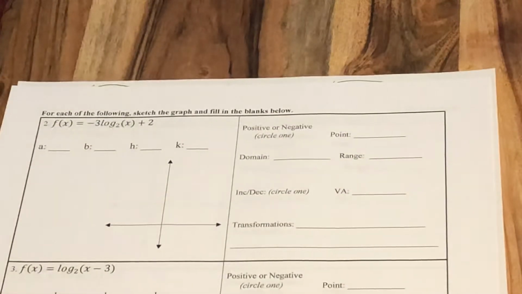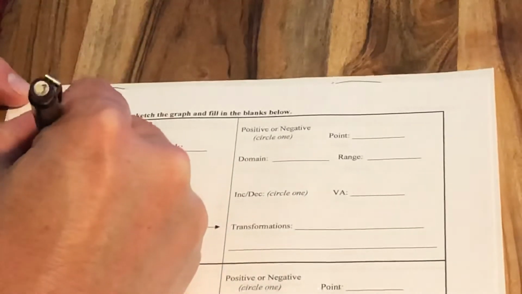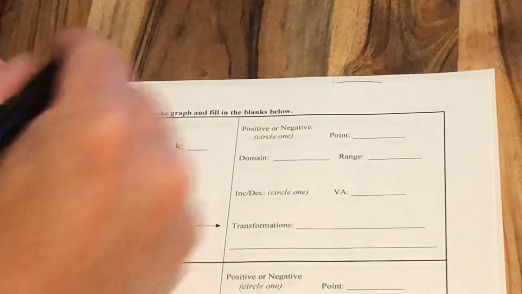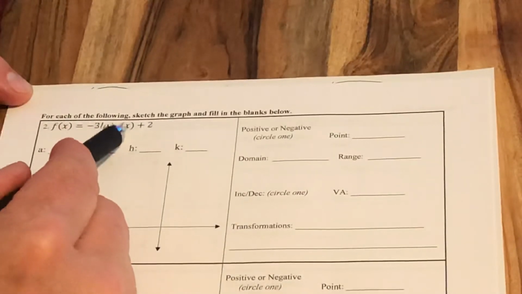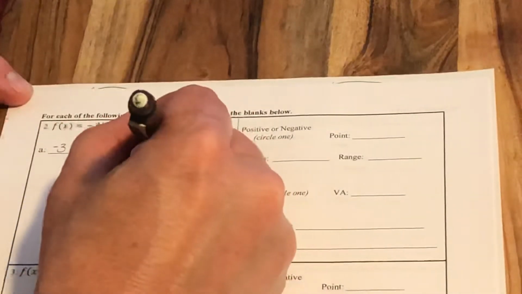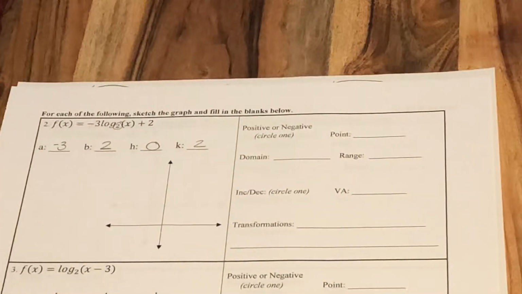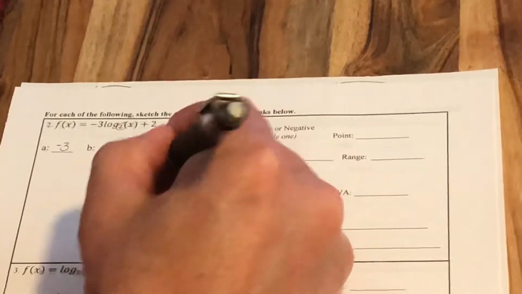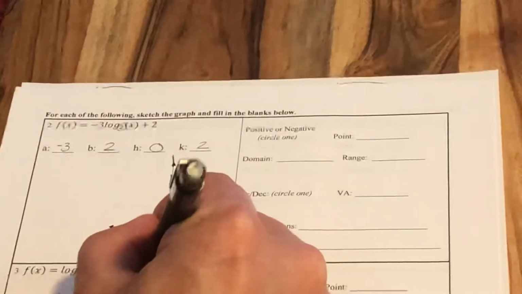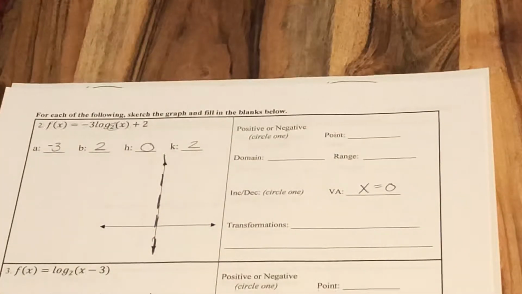Okay, so let's try one that has some stuff going on, if you will. So you have a -3, which is here, gives me my a equals -3. My base is 2. There is no right or left because there's no h, or my h is 0. And my k is equal to 2. So if there is no h, you're again looking at a vertical asymptote of x equal to 0. It's not moving right or left, okay?